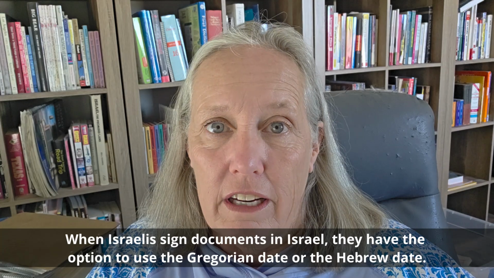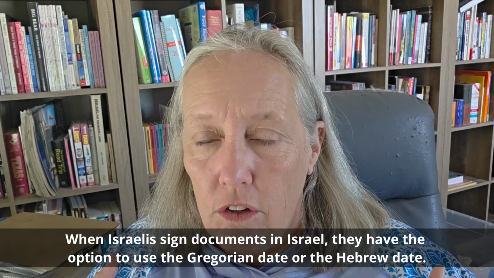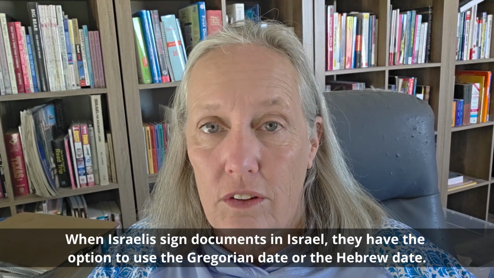It's important to understand that Jews around the world, but also Israelis, use the Gregorian calendar for normal daily life. So they do have words for the regular months of the year, and they use them. They go by the year that we're in. Right now it's 2026, and they use the names of the regular months, and those coincide with everybody else's Gregorian calendar.